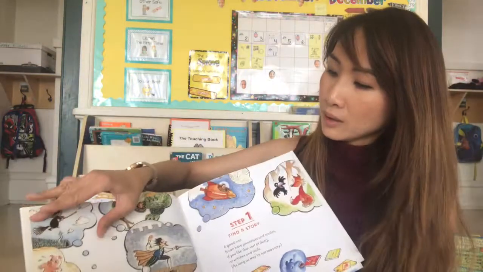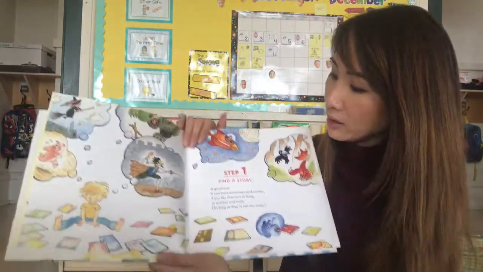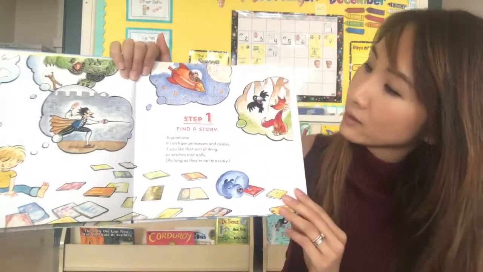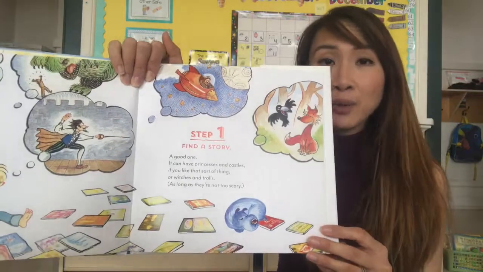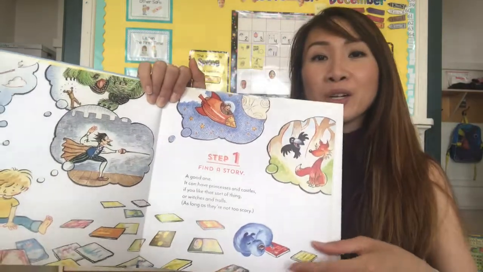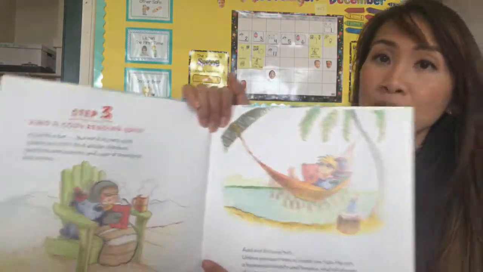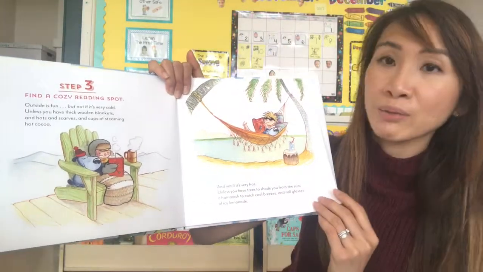So first of all, it tells us in different steps. Step 1, find a story. You have to have a book to read a story. So it's going to go through all the steps that you might need to read a story. For example, step 3, find a cozy reading spot.